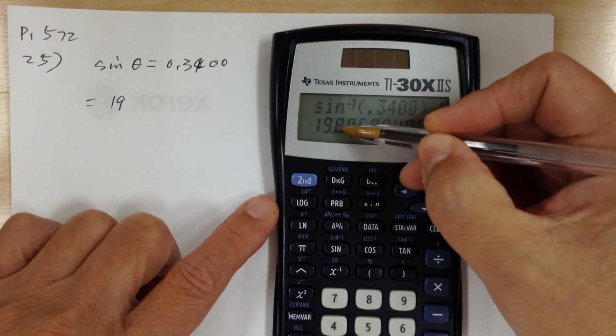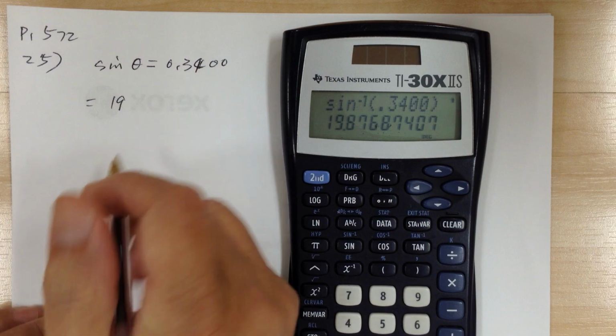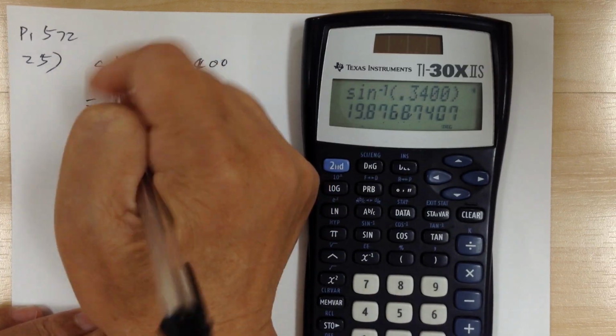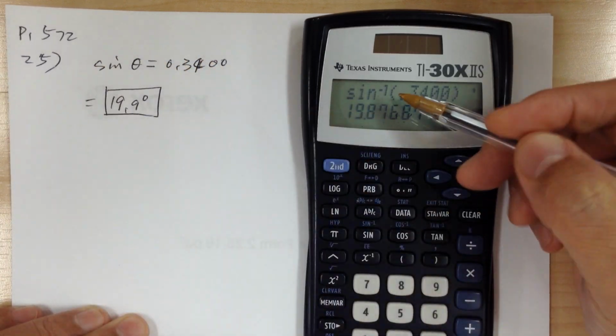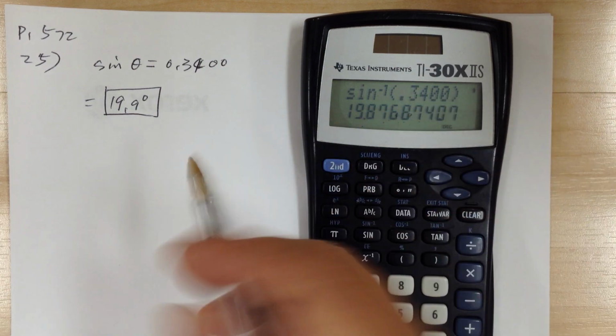And to the nearest tenth of the degree, the nearest tenth is the 8. So this is a 7, so you have to round it up into 19.9 degrees. You have to know how to round this up. So 7, round it up to make this into a 9.